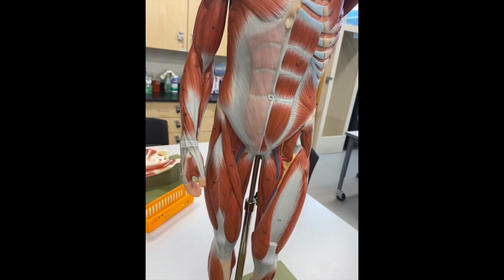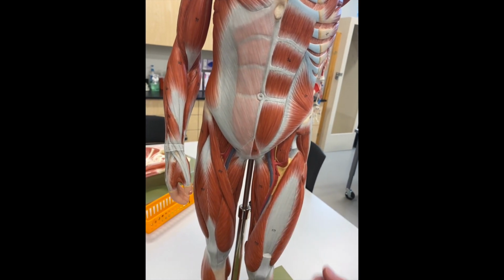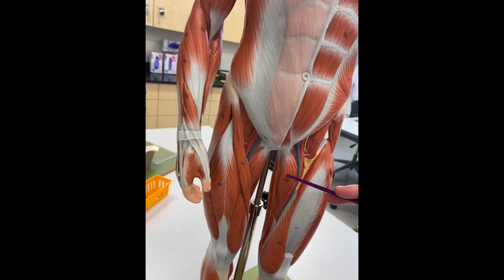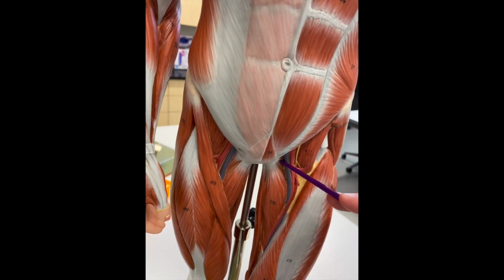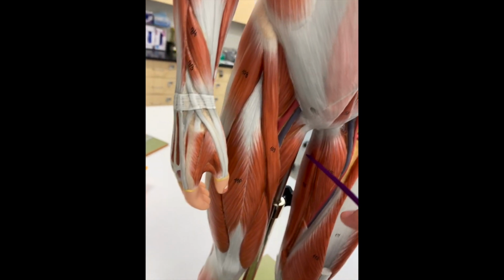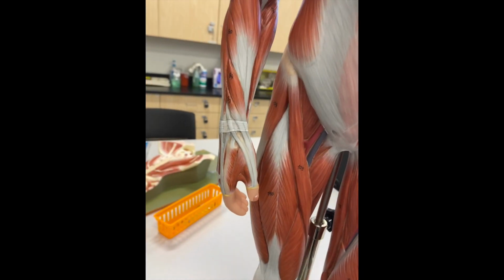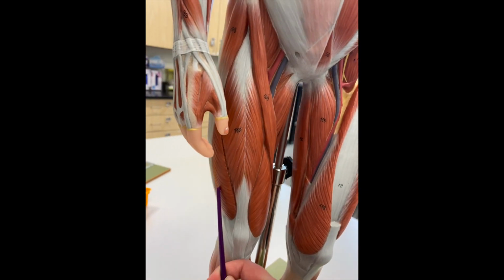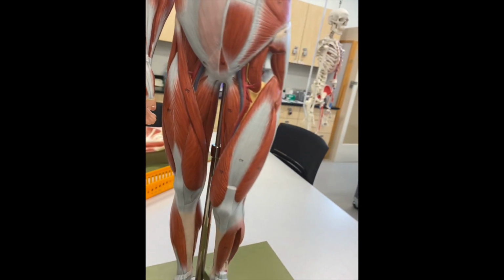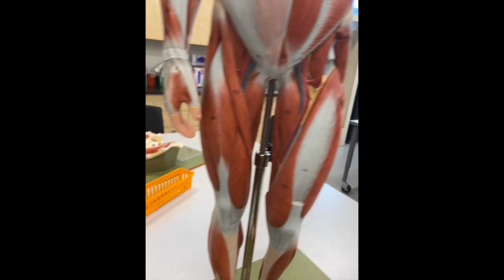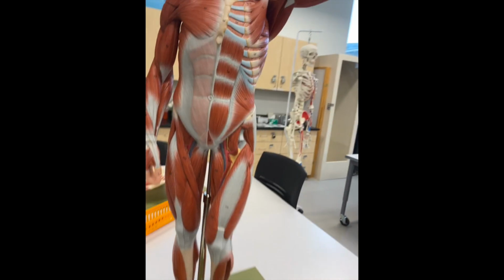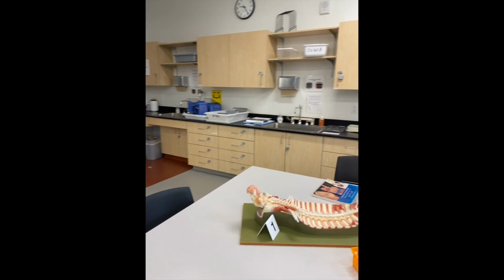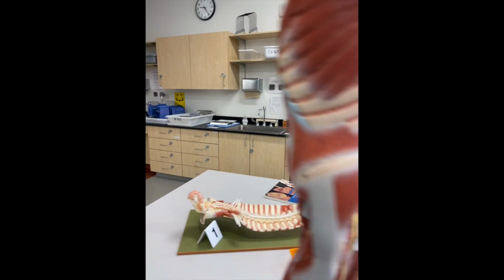We can do part of the legs on here. So here's your sartorius. This is your iliopsoas, your adductor longus, your pectineus, it's that little guy right there, and then your gracilis right there. Rectus abdominis, vastus medialis, vastus lateralis, vastus intermedius right there. And then as for the rest of them, other than the back, I'm going to move to the other structures, but we'll do the back really fast.